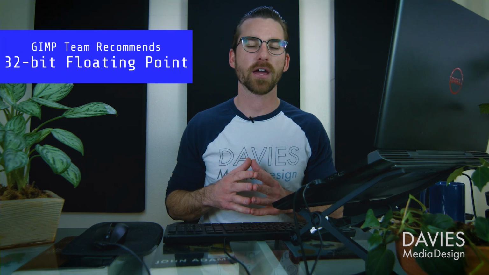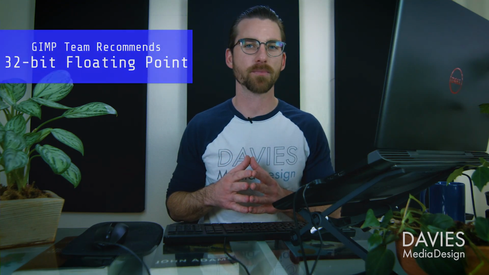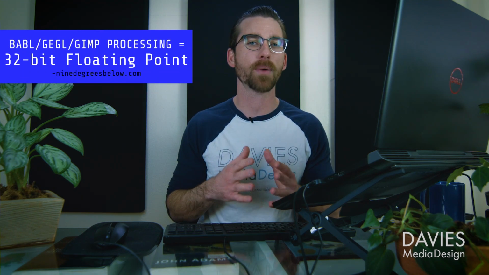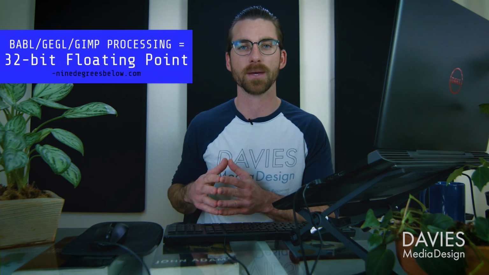Ultimately, the GIMP team recommends working in 32-bit floating point over any other image precision mode. There are a few reasons for this. For one, according to the site 9degreesbelow.com, regardless of which precision you choose, all Babl, Gegl, and GIMP internal processing is done at 32-bit floating point.